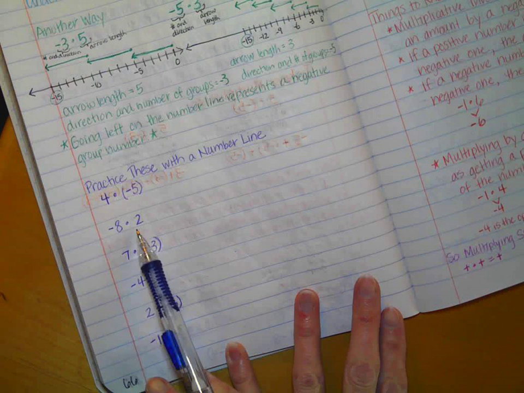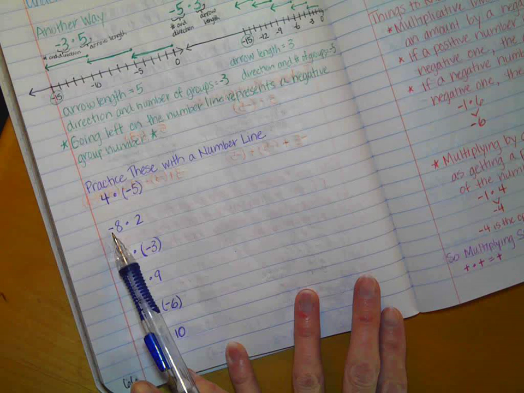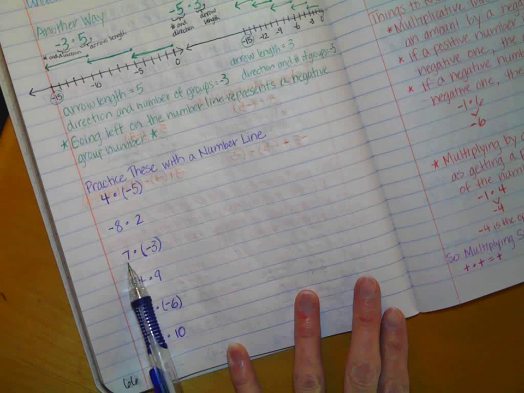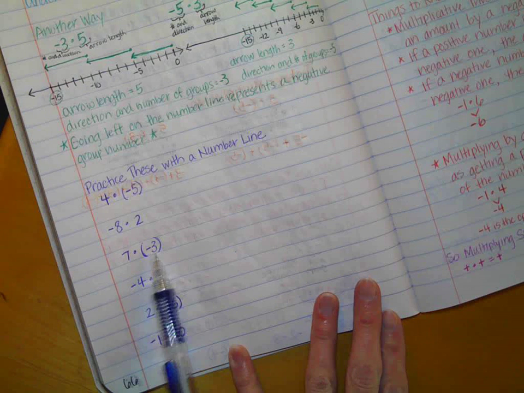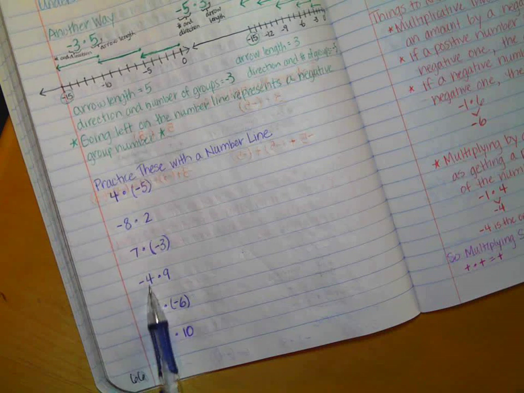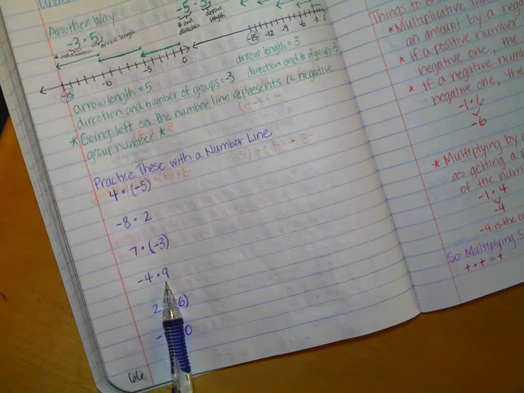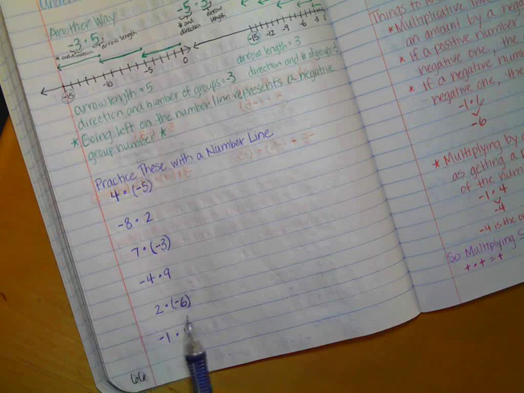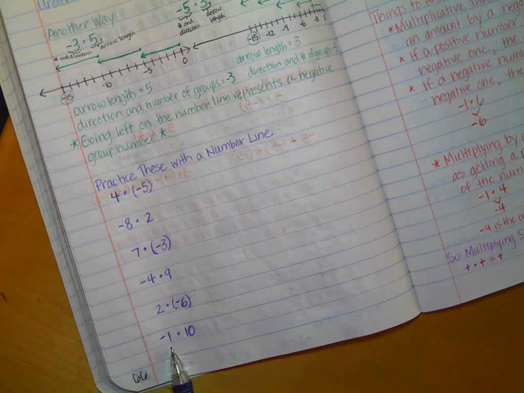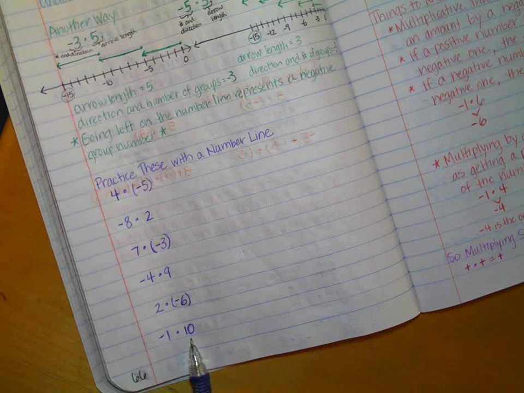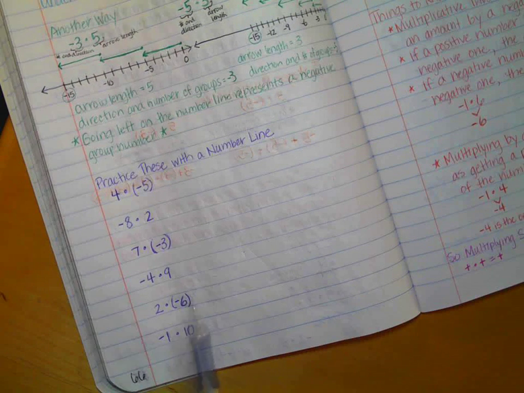You have 8 groups of 2, but they're going to the left because of that symbol. You have 7 groups of -3, so you're going to draw 7 groups of 3 arrow lengths going to the left. You have 4 groups going to the left that are the length of 9. You have 2 groups going to the left, the length of 6, and you have 1 group going to the left that has the length of 10. So make sure you're showing that on the number line for me.